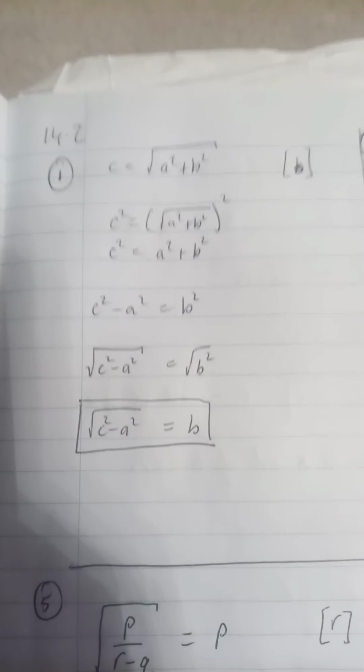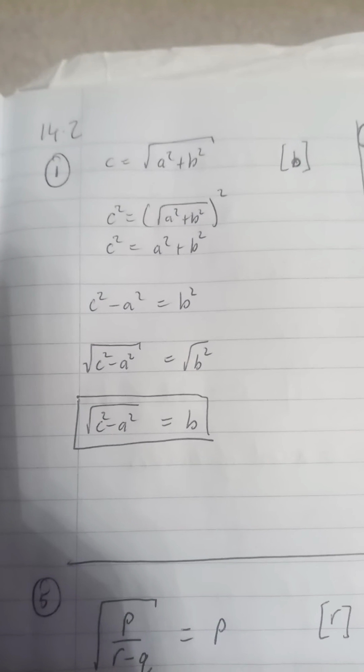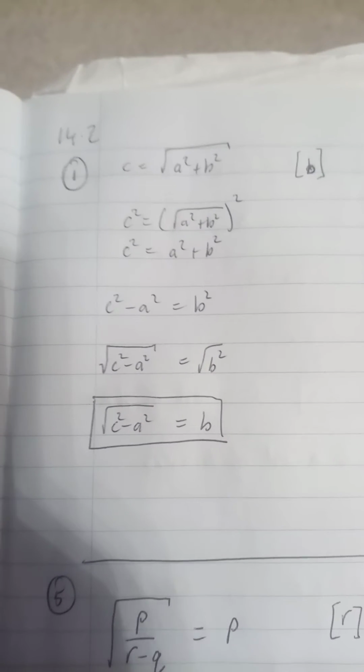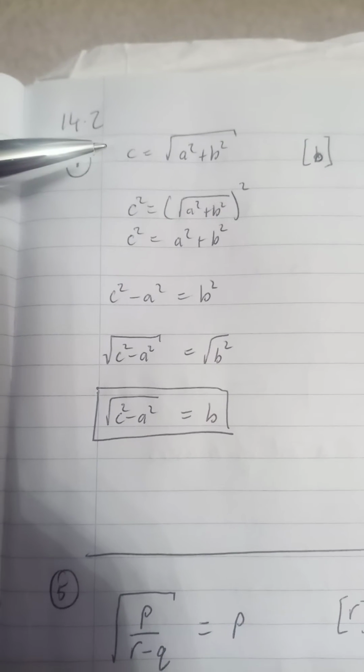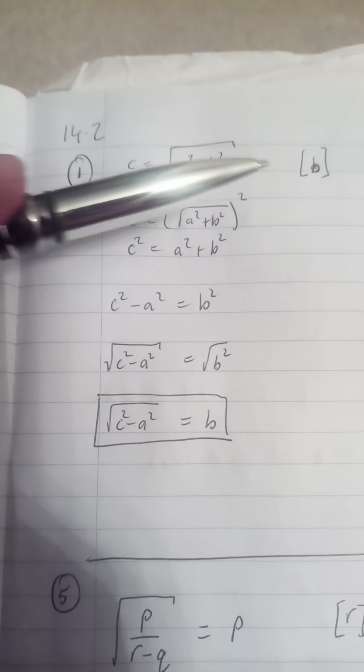This is an example question about how we rearrange a formula, or how we make a letter the subject of the equation. In this case, we're given the equation c is equal to the square root of a squared plus b squared, and we want to make b the subject of the equation.